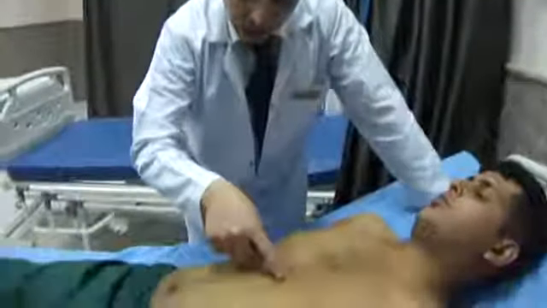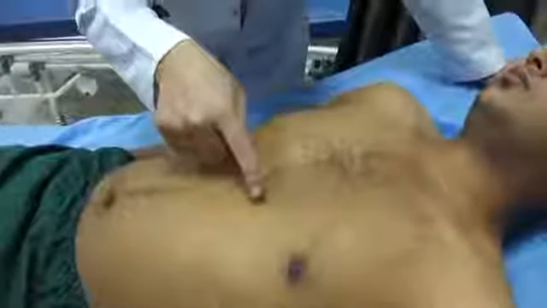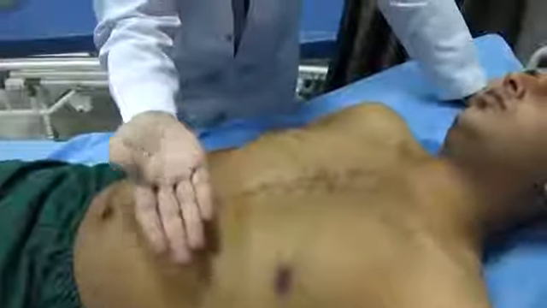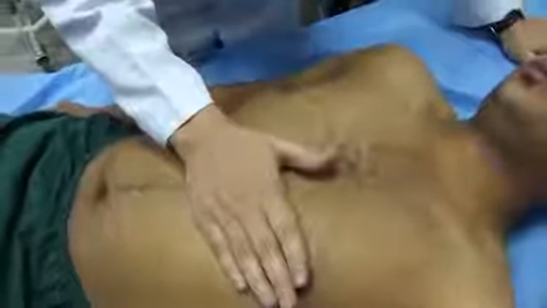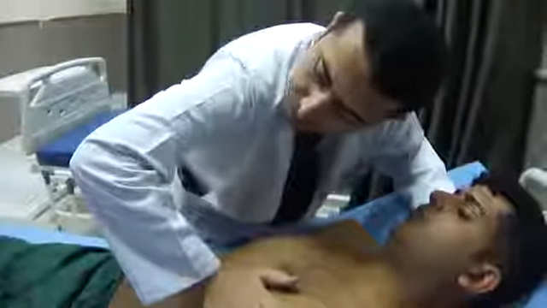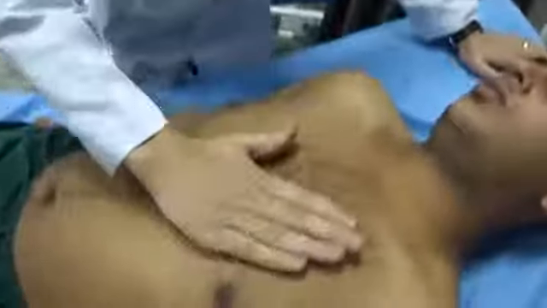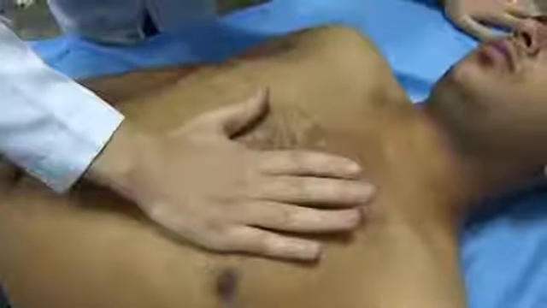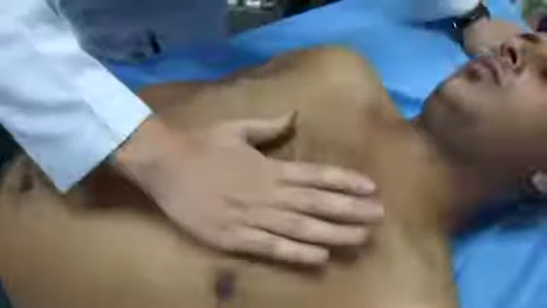Then I'll go to the left parasternal area. Here I'll put also this part, looking for the thrill. Then I'll look for heave. Then I'll put also this part to look for the thrill for VSD. This area, we call it Erb's area.